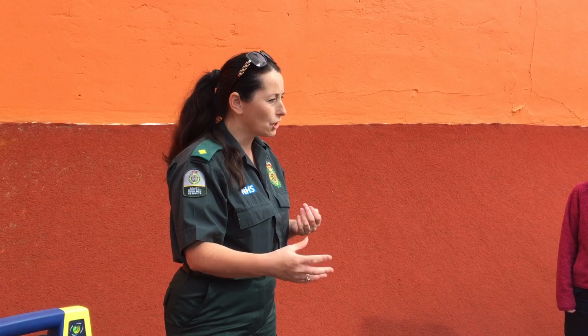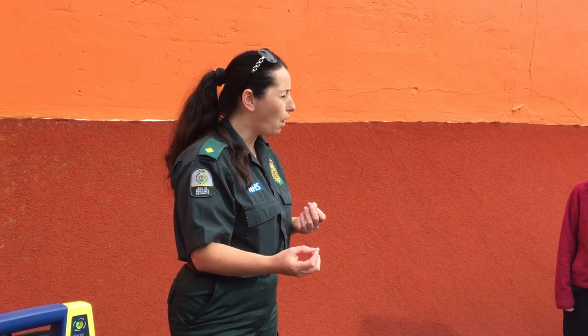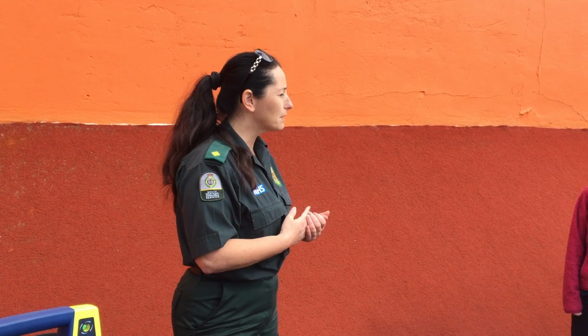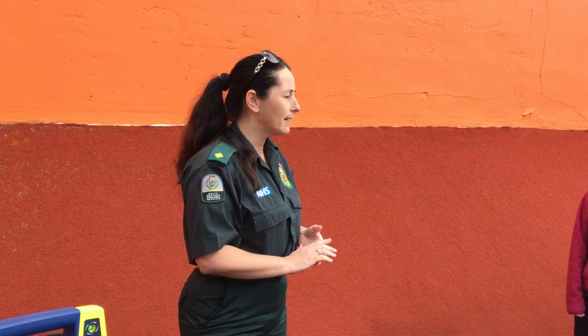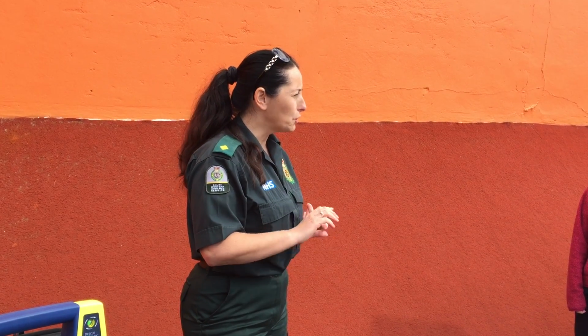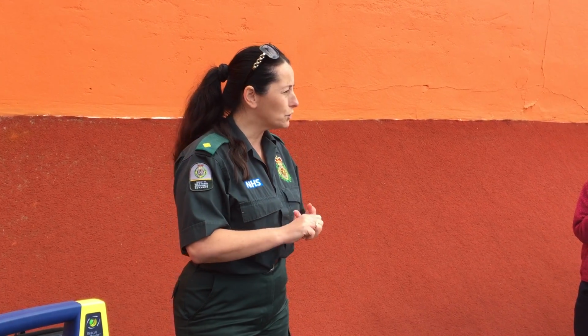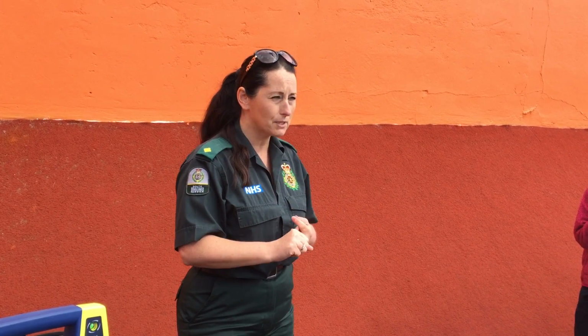So you've done your danger, then you're going to move on to R. Does anybody know what the R would stand for? It actually stands for response. So you are going to try and get a response from the patient. You can do that 2 ways. What 2 ways do you think that could be? Yeah, you could speak to them. You could say, hello, can you hear me? Can you open your eyes? So you give them a command and see if they react to that command. If they don't respond by voice, you can do it by pain. So you can do a pain response.